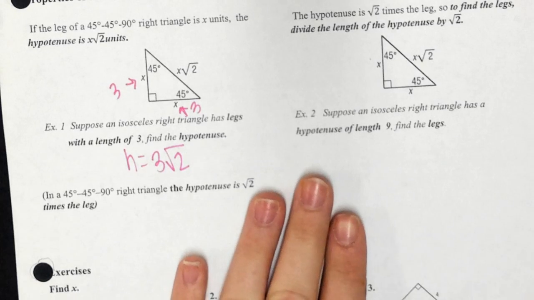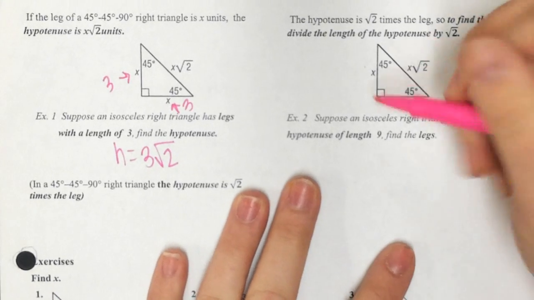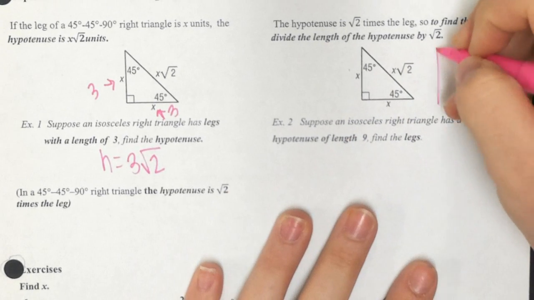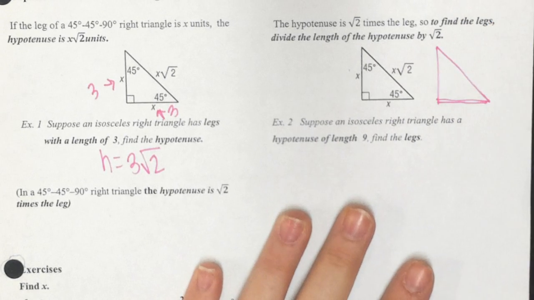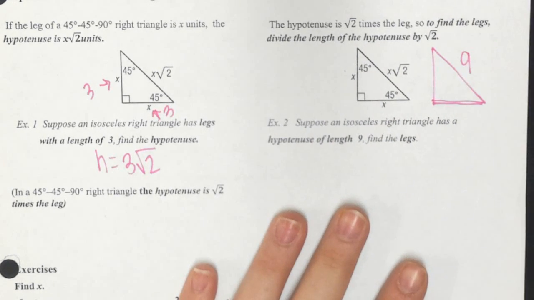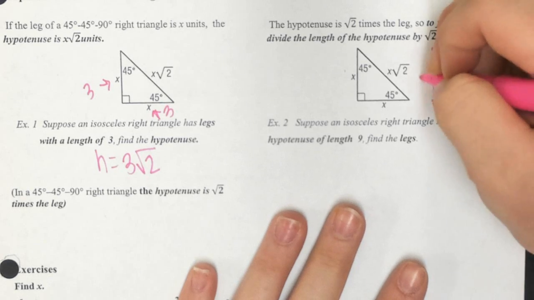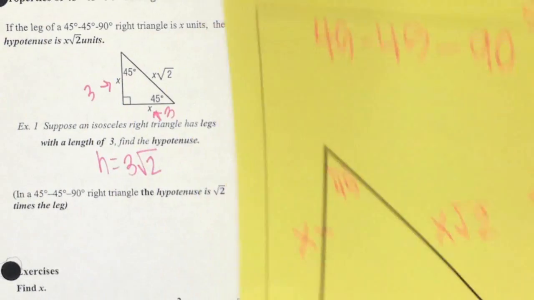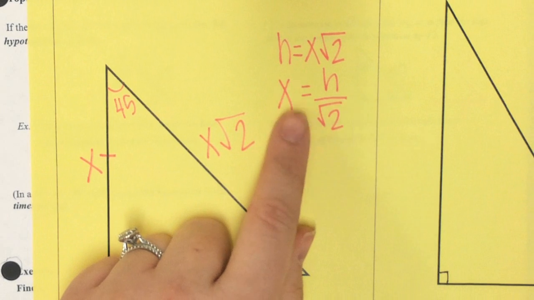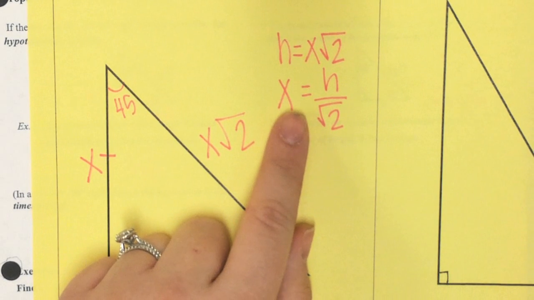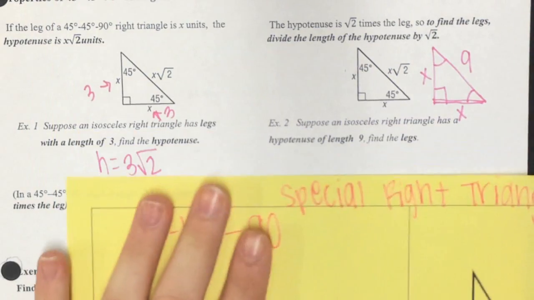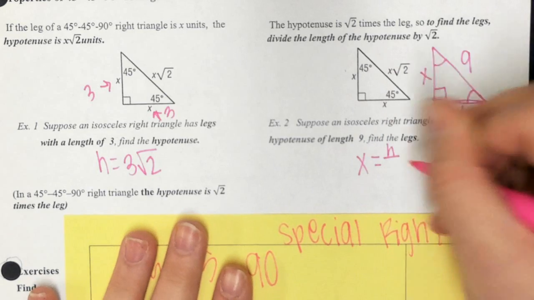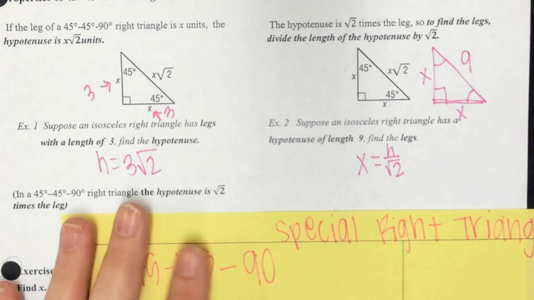Okay, example number 2. Not always so easy. Suppose an isosceles right triangle has a hypotenuse of 9. So I'm just going to redraw this. It has a hypotenuse of 9. So this is 9. I know it's 90. I know these are the same. So these have to be the same. But I need to find what x is. How do I find x? Hypotenuse divided by square root of 2. So to find what x is, I have to do the hypotenuse divided by the square root of 2.